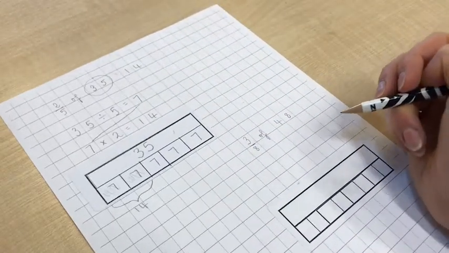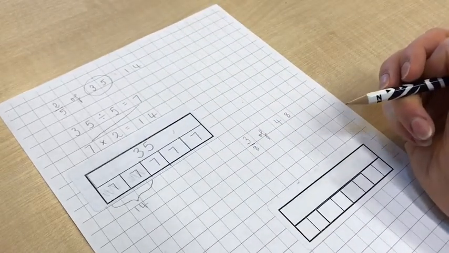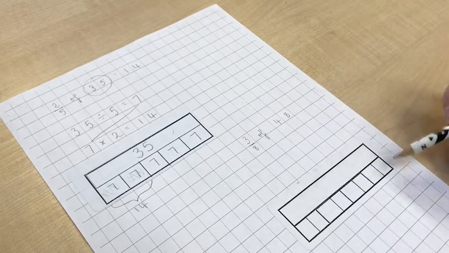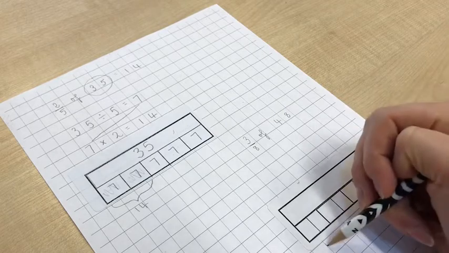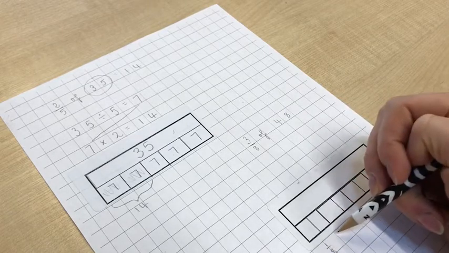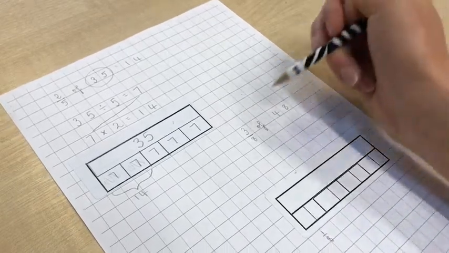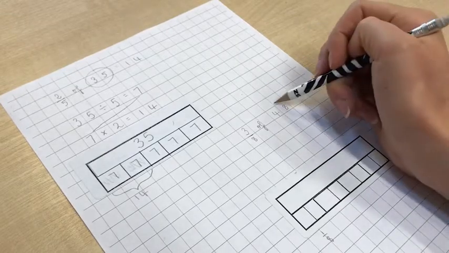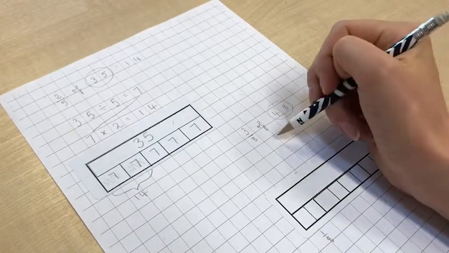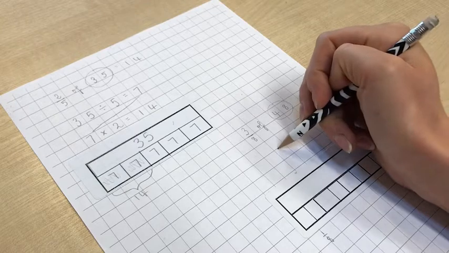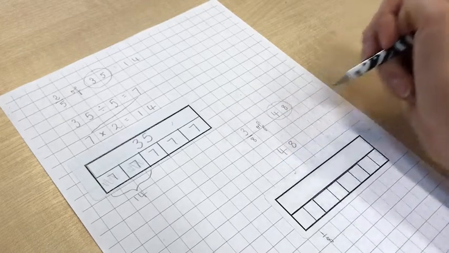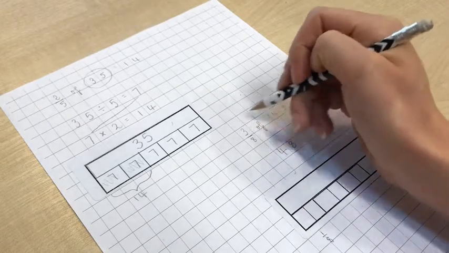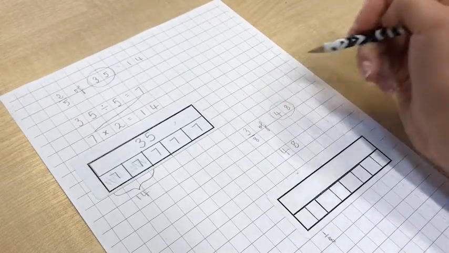Let's have a look at this one down here. 3/8 of 48. So this time we've got 8 sections, okay, and they are all worth 1/8, every single one of them. And we're going to do exactly the same thing. Now this is our starting number, 48. Now we want this number popped there so that we can do our rhyme, divide by the bottom, times by the top.